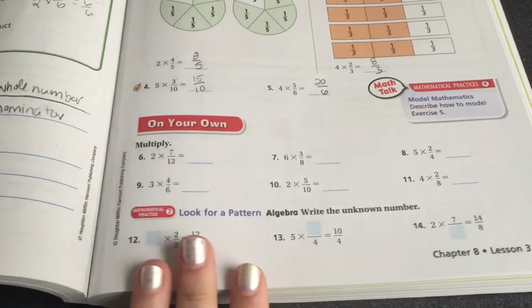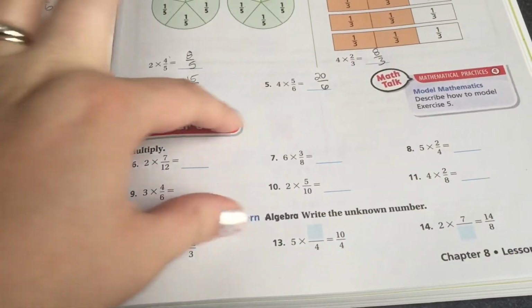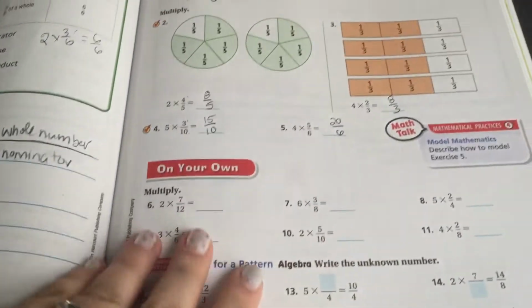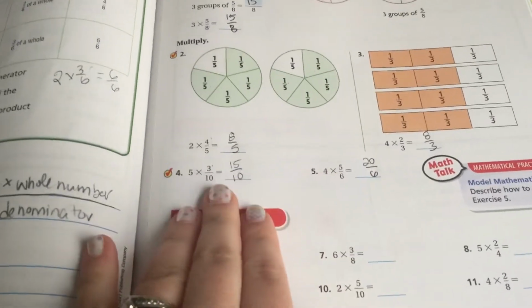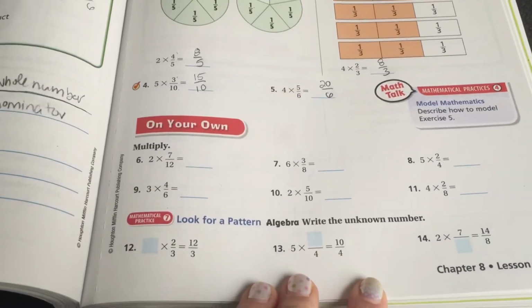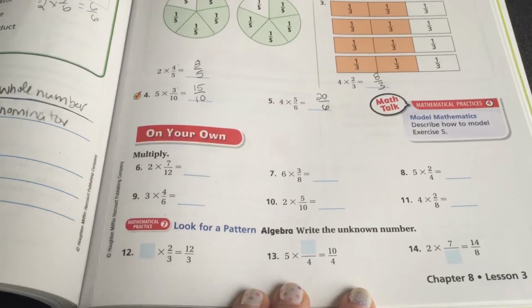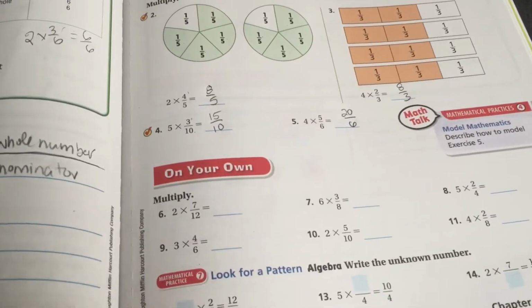All right, these ones, I want you to try these by yourself. I'll do these with you down here, but I want you to try these 6 on your own right here. Don't draw the models though, because you don't really have enough space for that. Try using this trick of multiplying the whole number times the numerator over the denominator. So I want you to pause it right here. And then we'll give you the answers here.